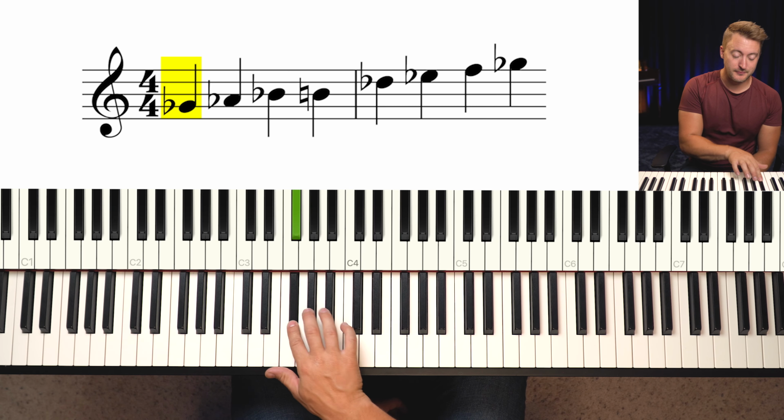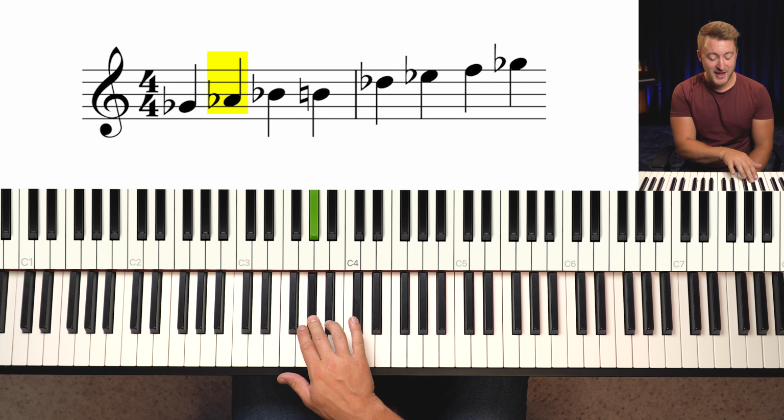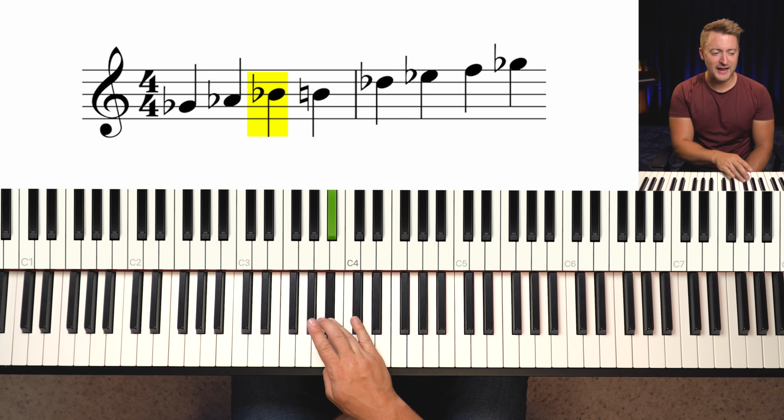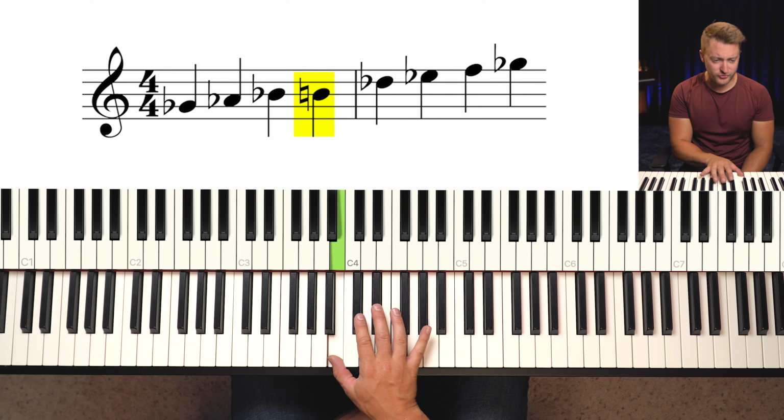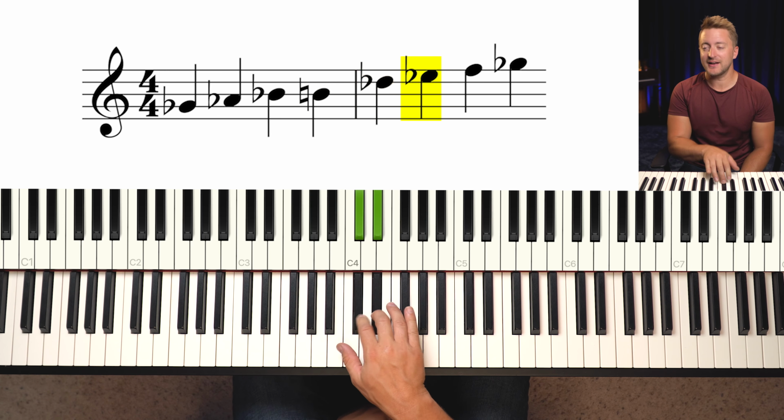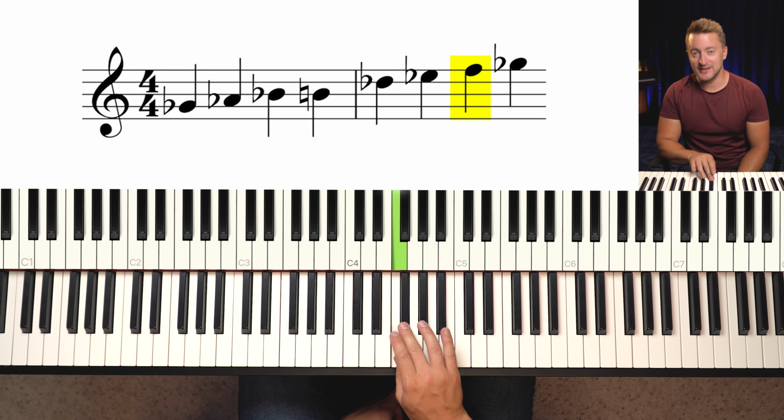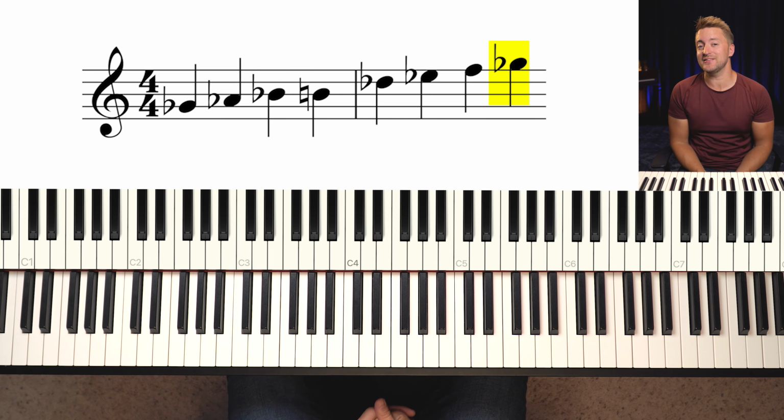Only this time, we're gonna write it out on paper, and you're gonna notice two things that make this just an inconvenient way of talking about these notes. Let's check it out. G flat, A flat, B flat, B natural, D flat, E flat, F, and G flat. And you can immediately see the problem.